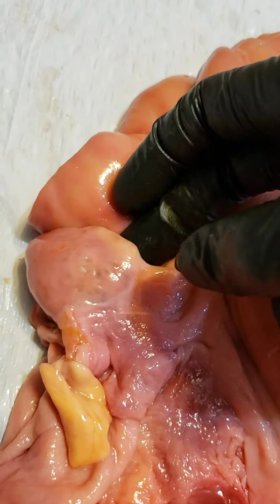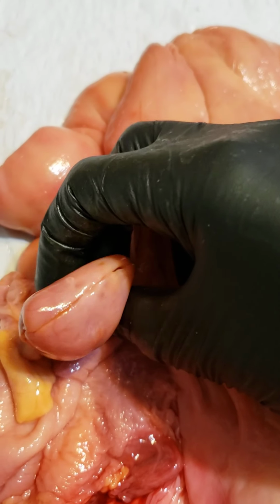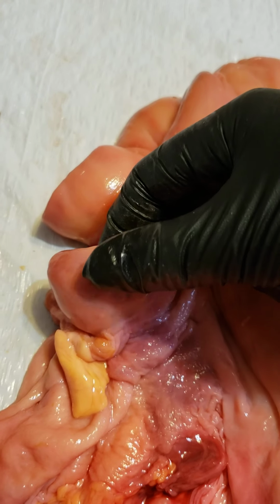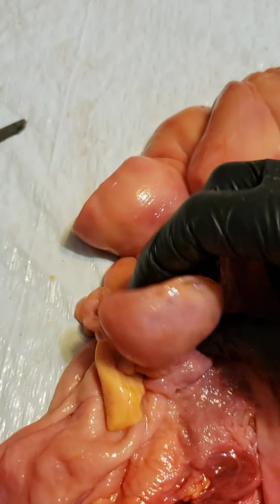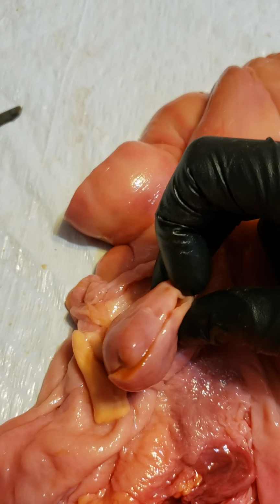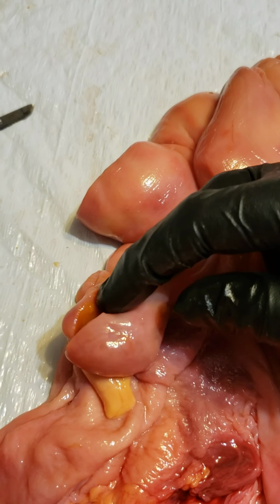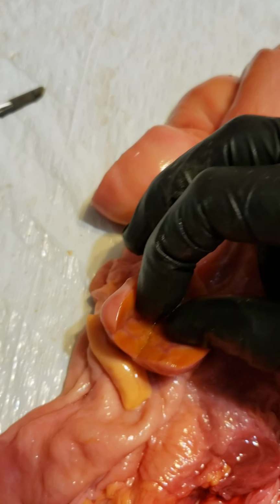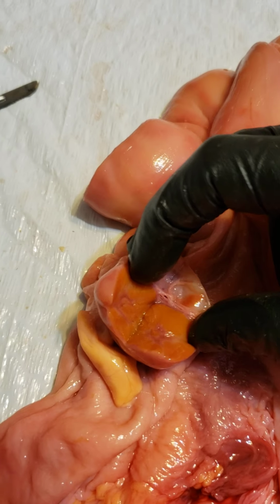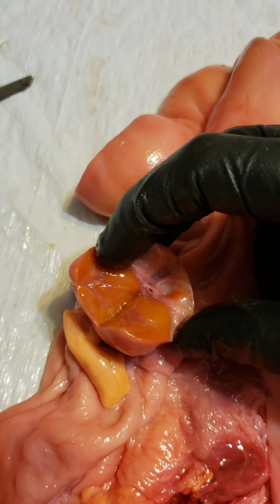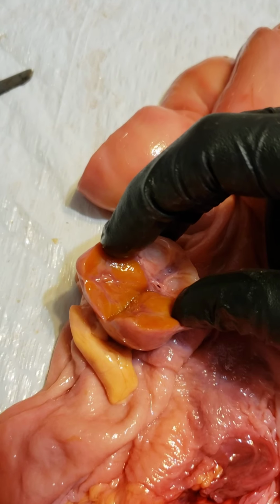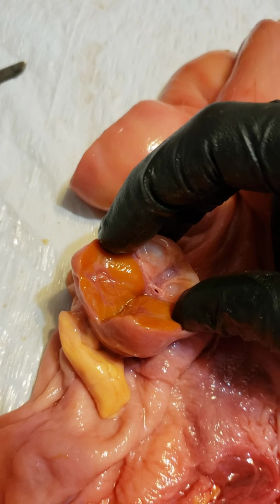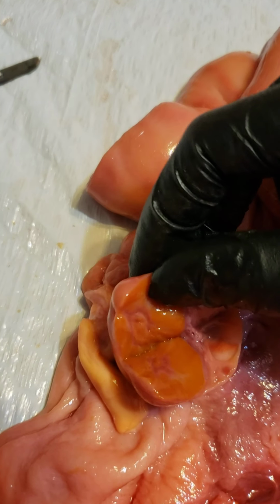Looking inside the ovary, I chose this one because it's a little bit larger. We have the tunica albuginea, which is the white connective tissue surrounding the outside of the ovary. Cutting into that, cutting through our Graafian follicle, we can open up this ovary and see the cortex and the medulla. The medulla is the central part of the ovary, which is this orange colored section here. This is where the ovary houses the vascular, nerves, and lymphatics of the ovary.